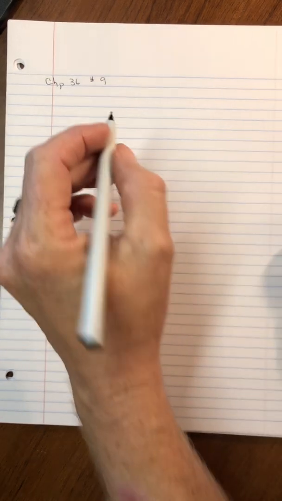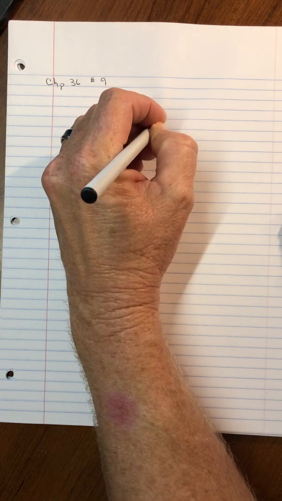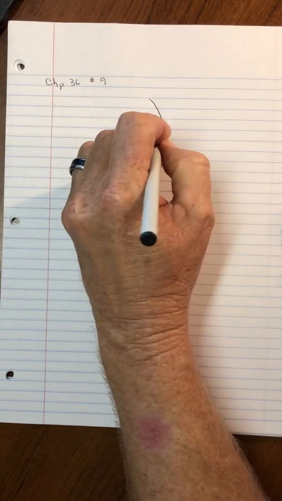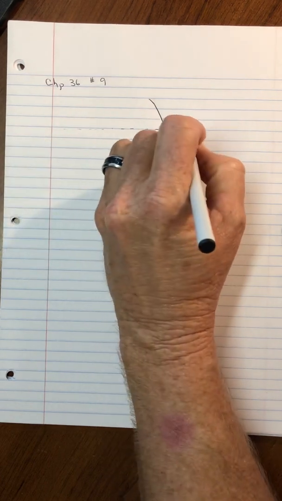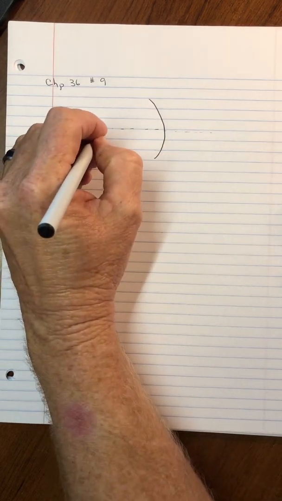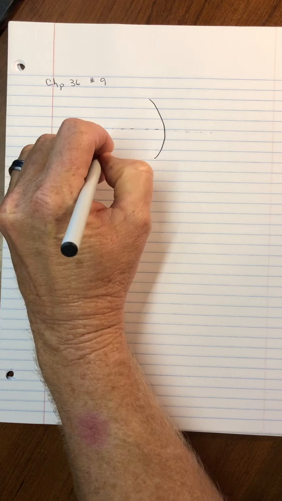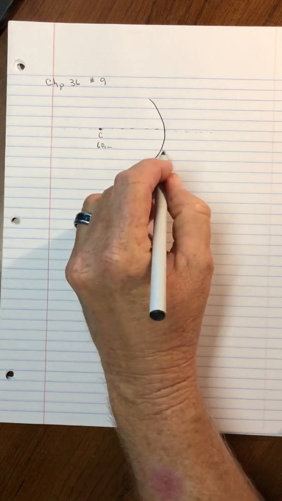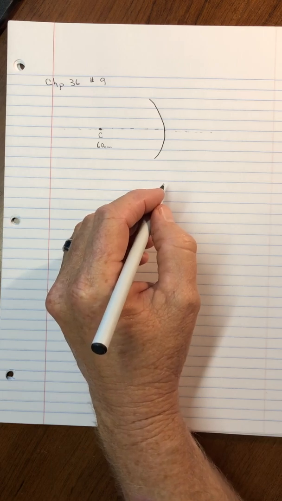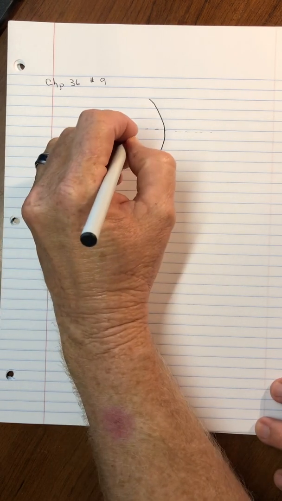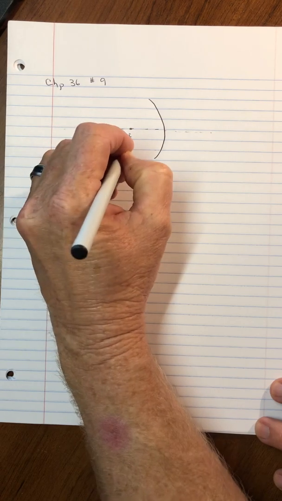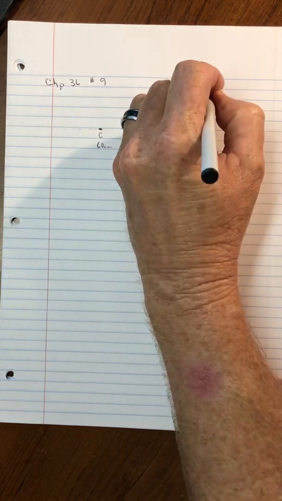centimeters. So if I was drawing a picture, I guess I would make it something like this, a little dotted line, and I'll put a little C here to represent the center. That's 60 centimeters from the concave mirror, which means then F right here, the focal length, is half of that. So the focal length is the radius cut in half for a mirror. And so this is our equation for a mirror, and a mirror only.